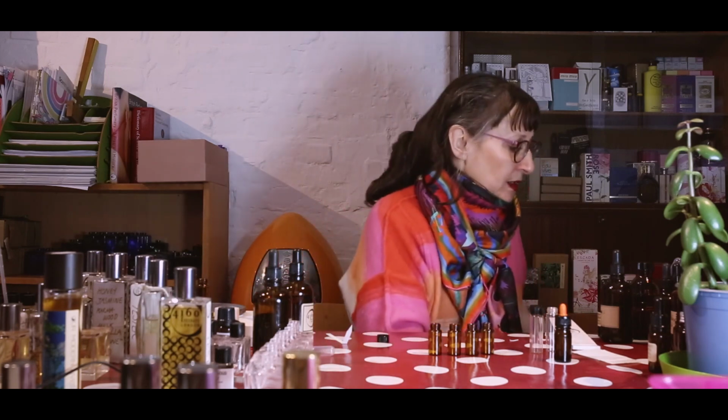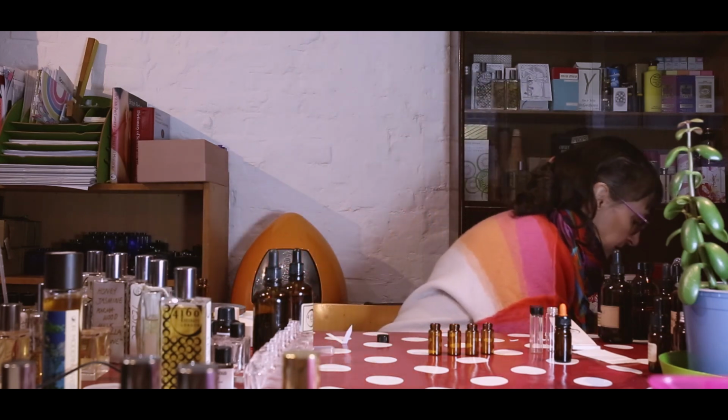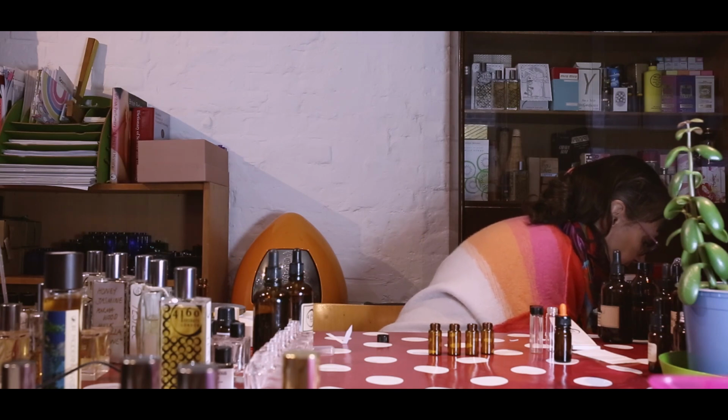Okay, so that I shall write down. 1 gram. Hedione at 15%.